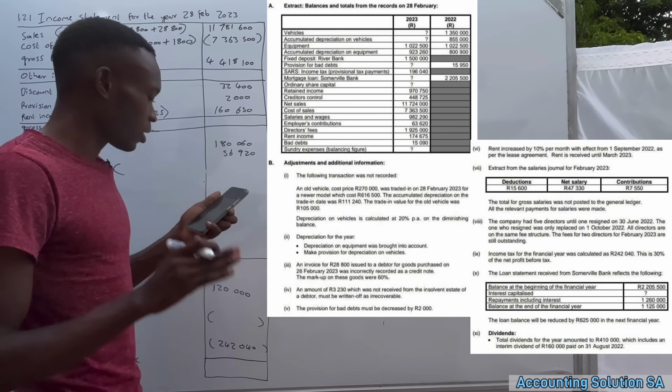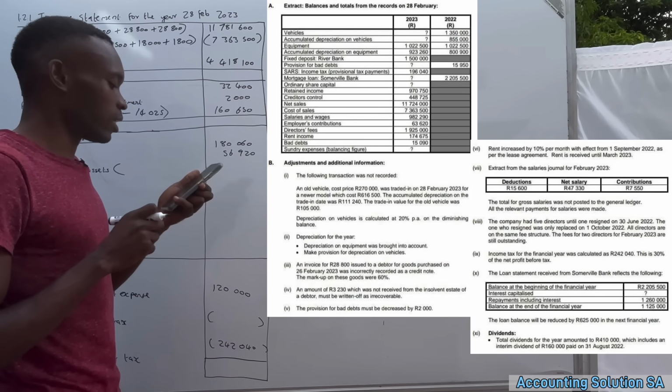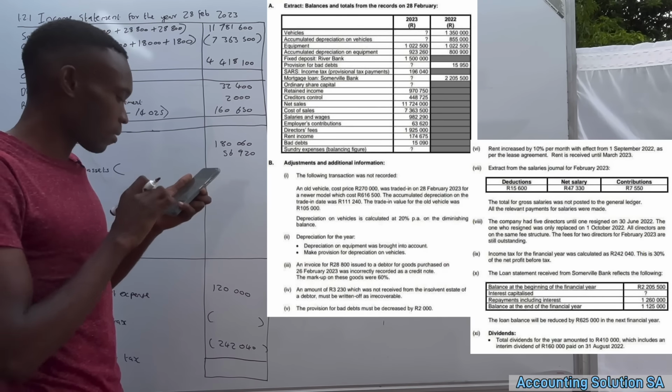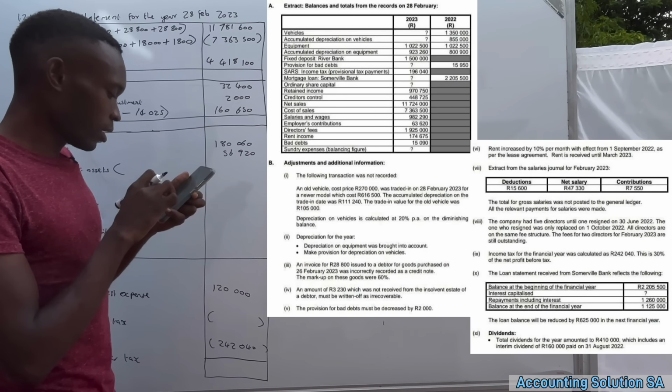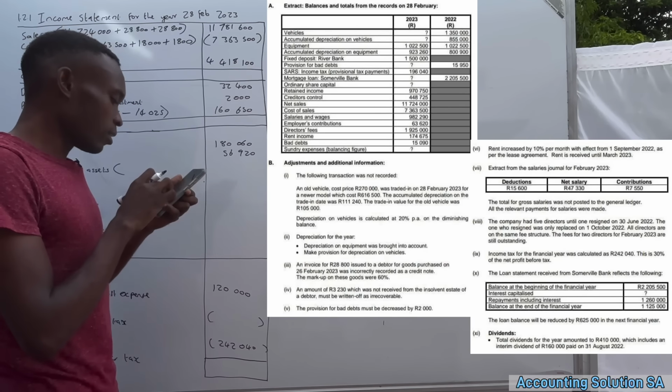We don't care about that one because we are not doing any asset disposal. So accumulated depreciation on the trade-in date, no need to calculate depreciation, was 111,240. Okay, and the trade-in value for the old vehicle was 105.